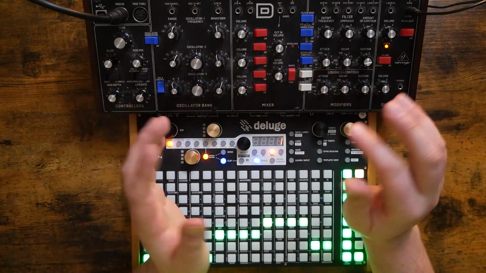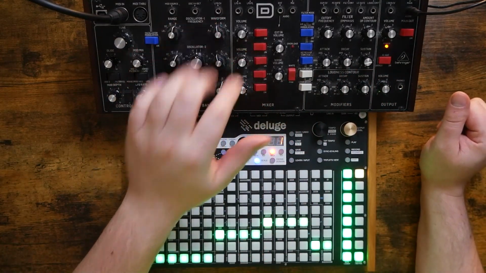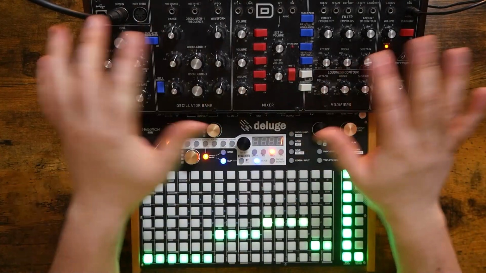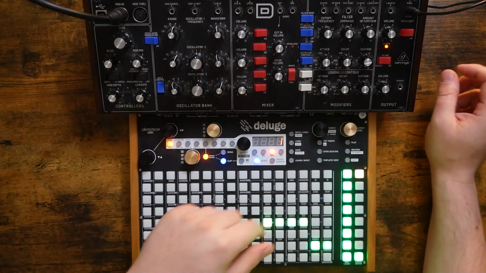Cool. Also, it should be very clear I am a complete noob when it comes to the Model D. I need to learn way more about it, as evidenced by that little knob fiddling session.